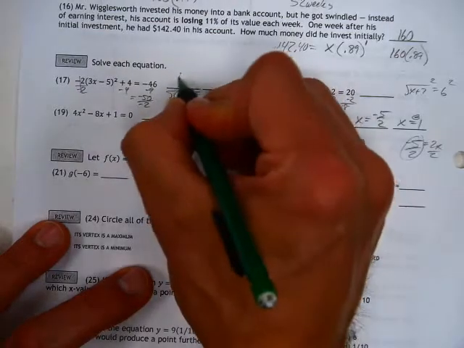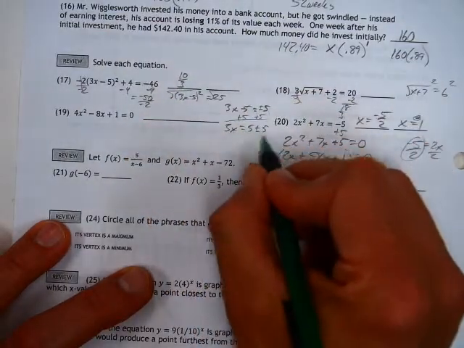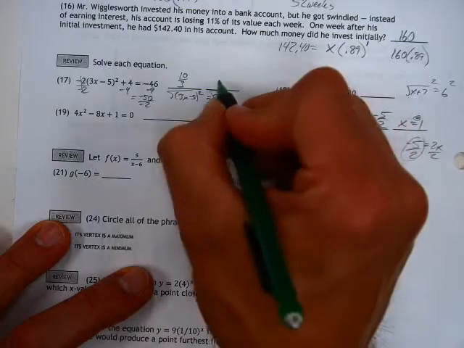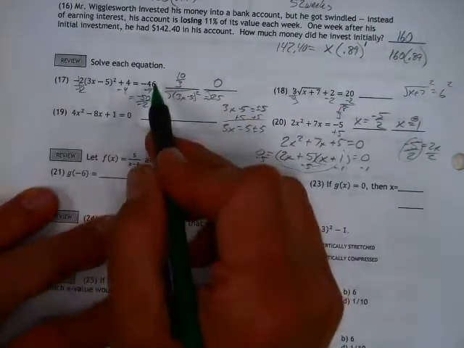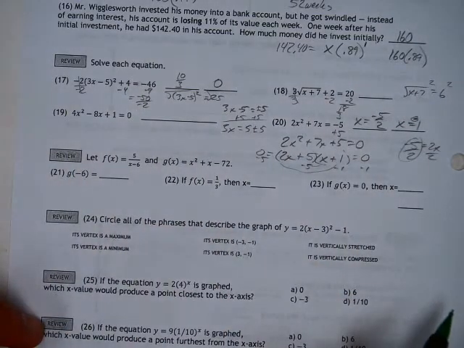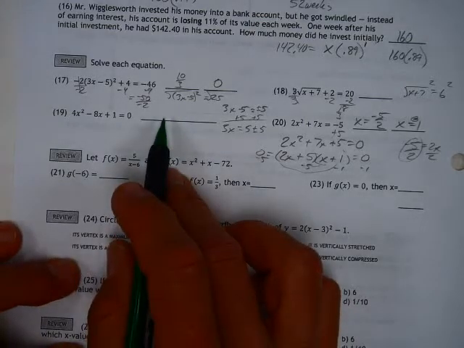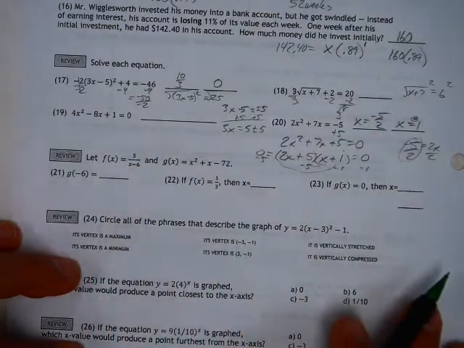10 over 3 is one answer. 5 minus 5 is 0. Divide by 3 is 0. So you have two solutions. Now that's one way of doing it. You could also have added 46 to both sides, distribute, and do the quadratic. But I think we have everything we need there. Again, the quadratic formula here, and I got you almost to the end there.